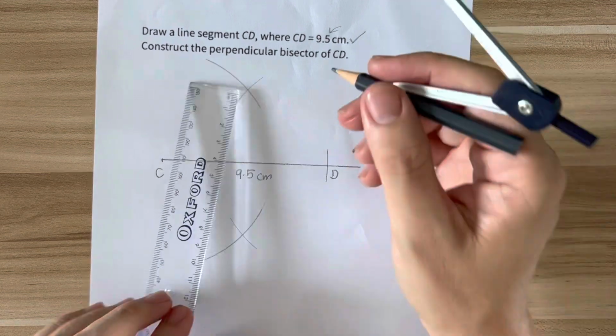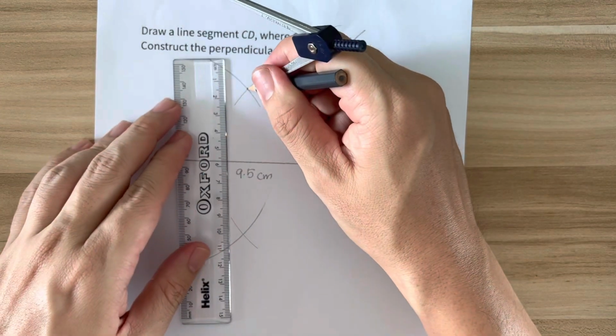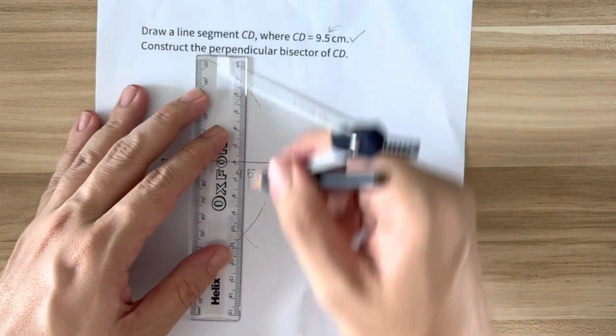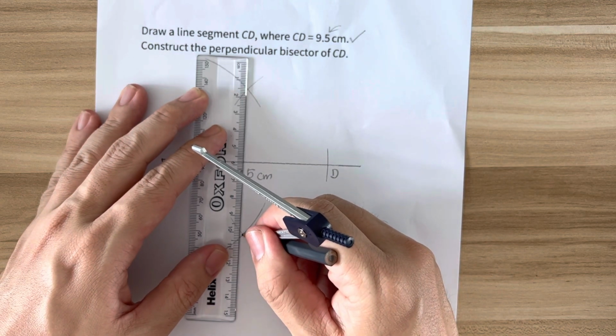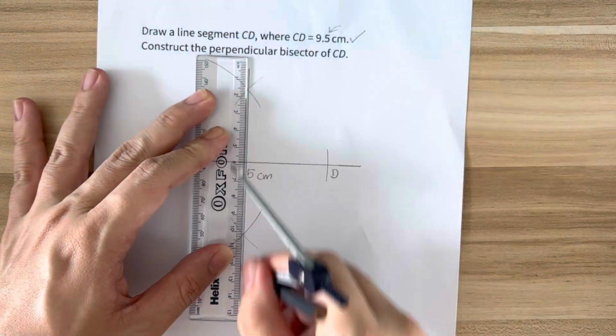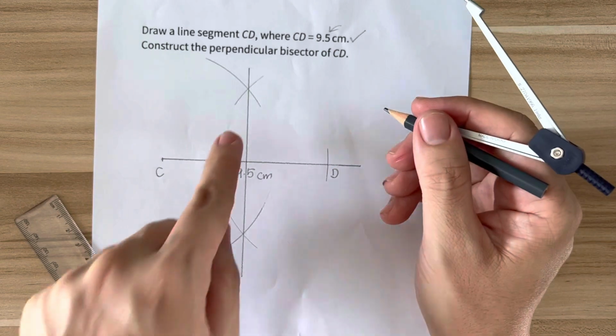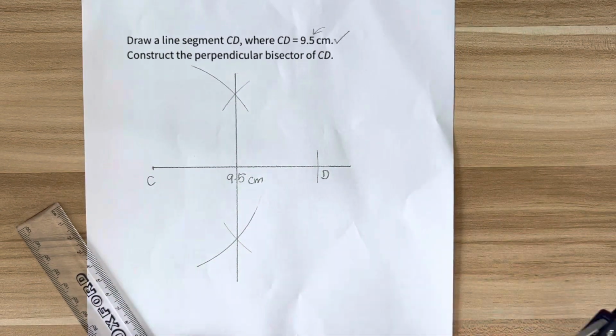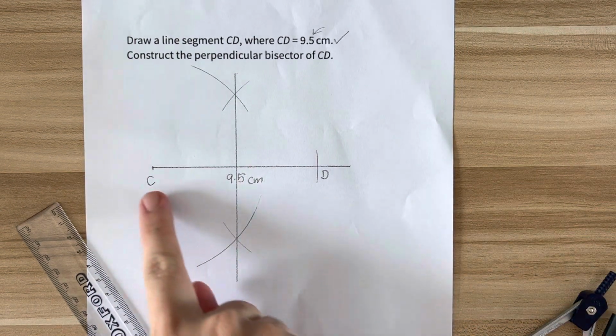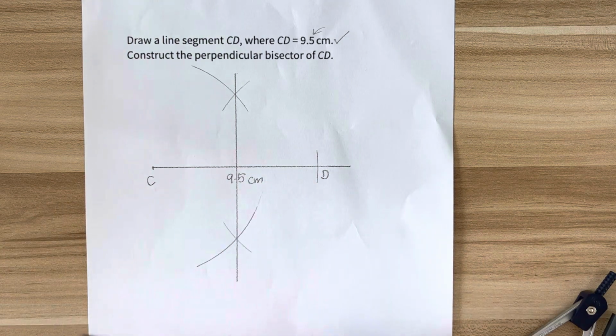Last is to join the intersection points, and this line will be the perpendicular bisector of this line CD, measured 9.5 cm.